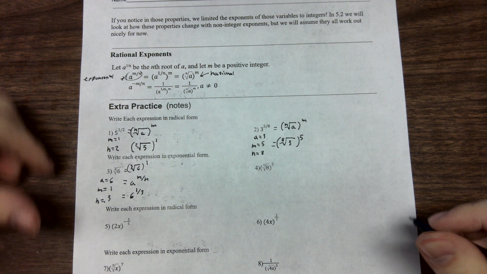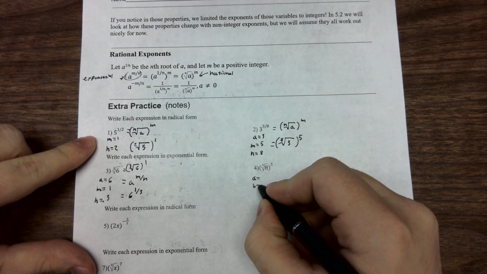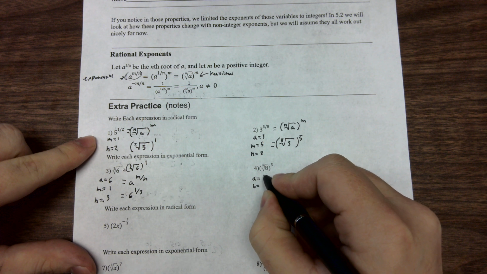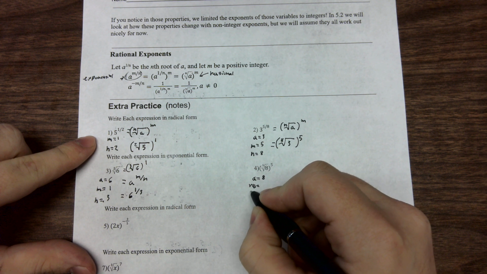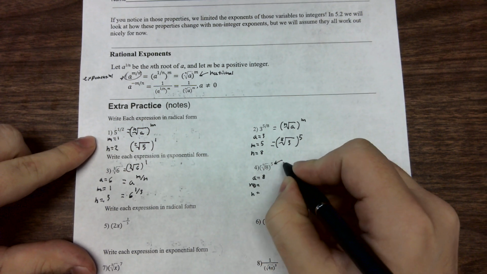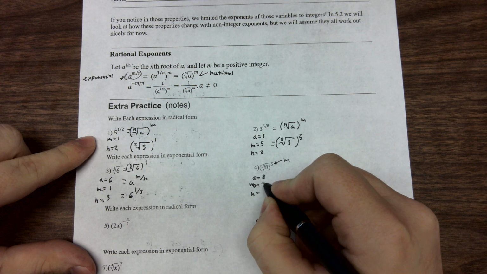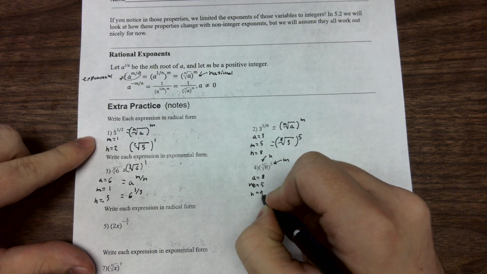Let's try the next one. So, our a value for number 4 is going to be 8. M value is 5, so the number on the outside is your m, and the number on the root is your n, so the n is 9.